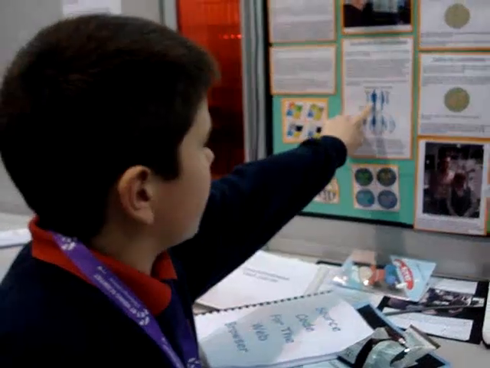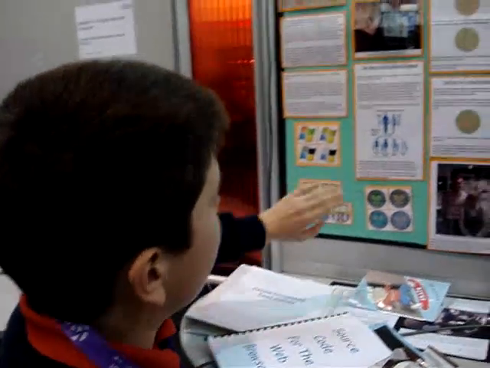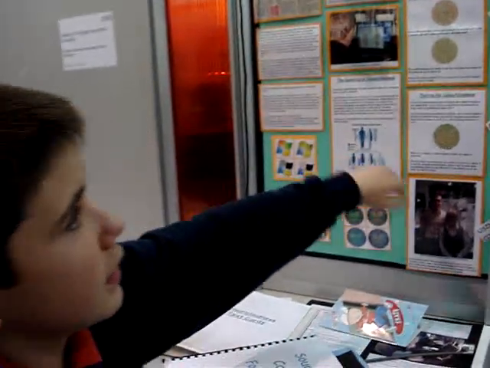It's far more common in males because males have an XY chromosome and a woman has an XX. So for a woman to actually be colourblind, she has to have the faulty gene on both of her chromosomes. The male only needs to have it on one of his.